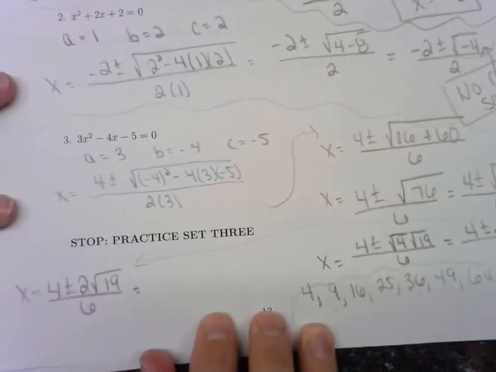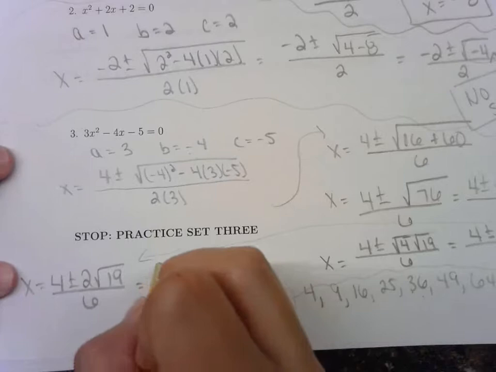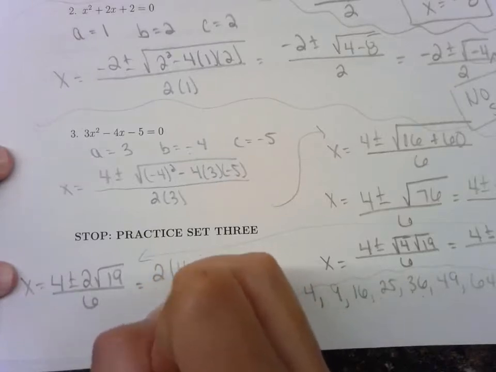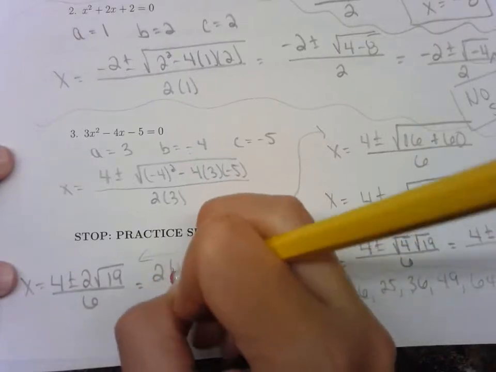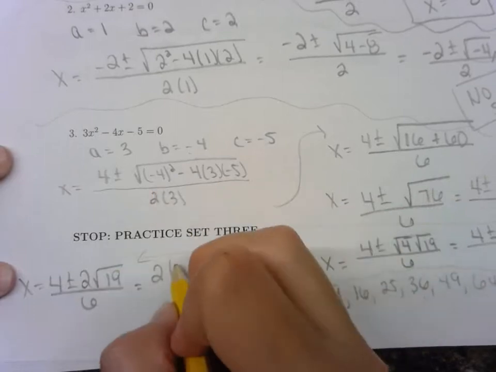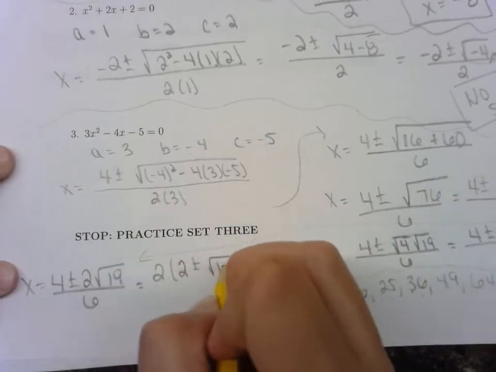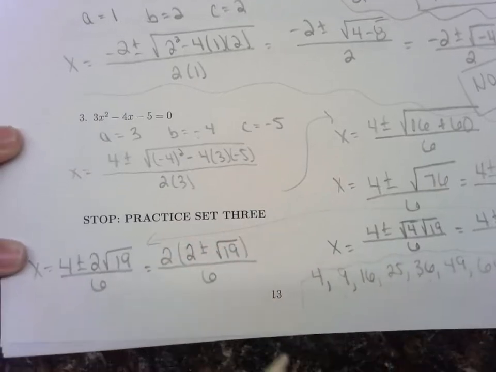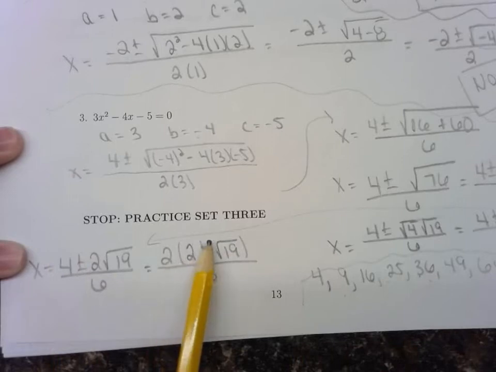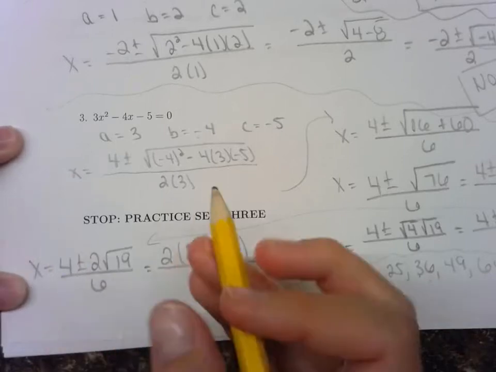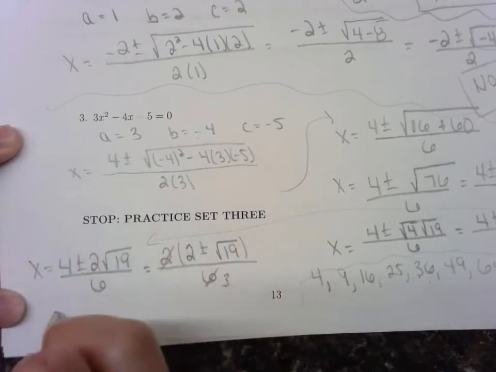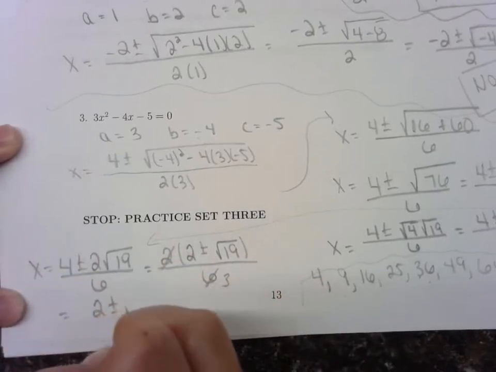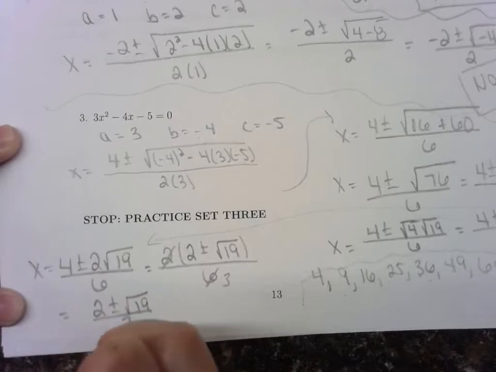We can factor out a 2 here. So this would be 2 times 2 plus or minus square root of 19 divided by 6. Do you see what I did there? I factored a 2 out of these two terms. So this is 2 times 2 plus or minus square root of 19. I took a 2 out of these two. And now you can see that this turns to 3. So this would be 2 plus or minus the square root of 19 over 3.